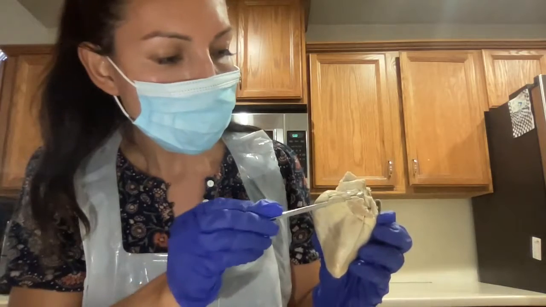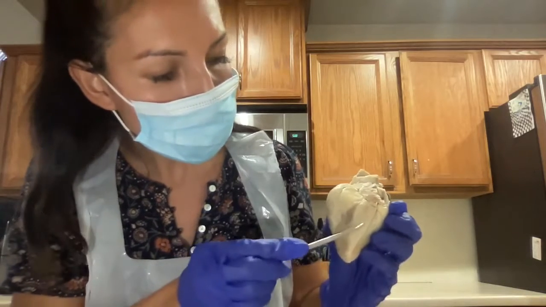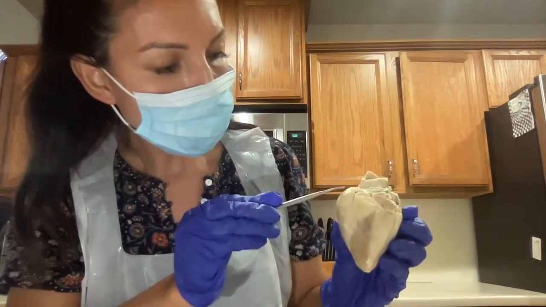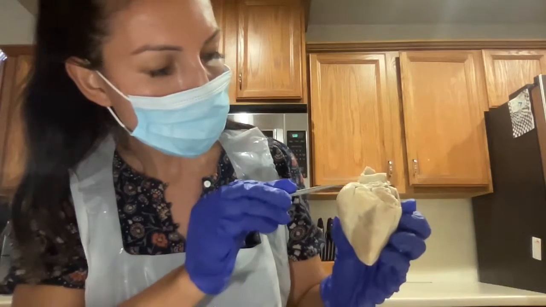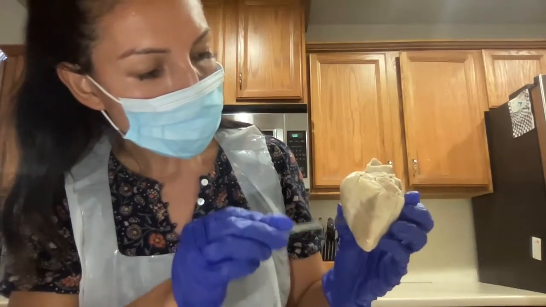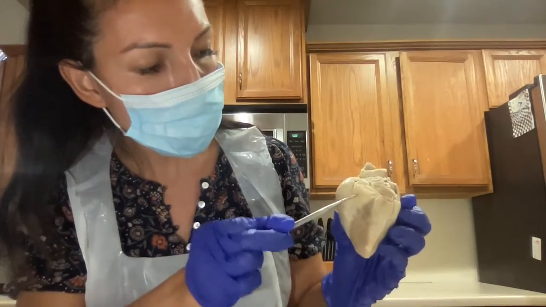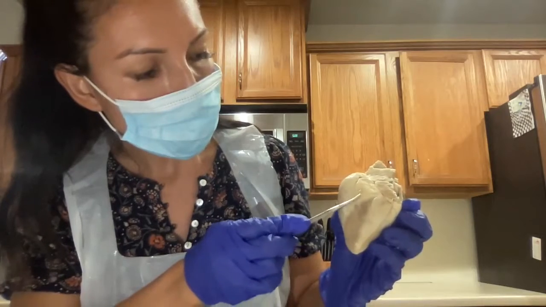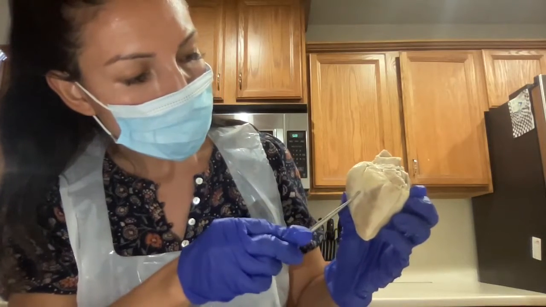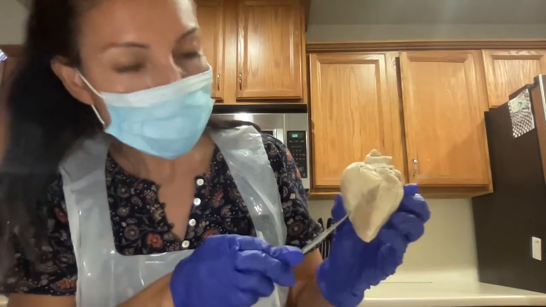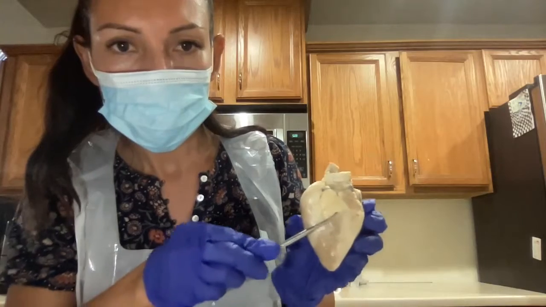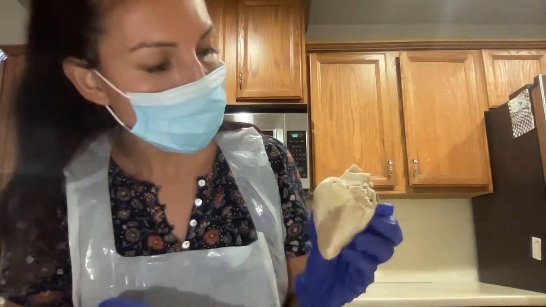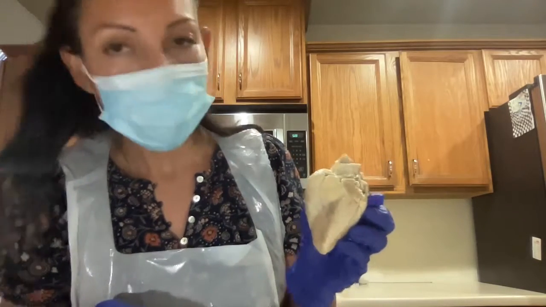And here is the left auricle, left ventricle. Here's the right auricle, the right ventricle. And here is the anterior interventricular sulcus. All right. And that is the anterior view.